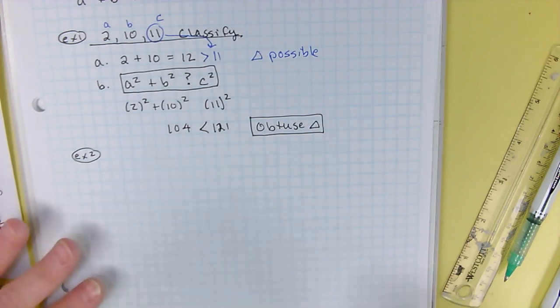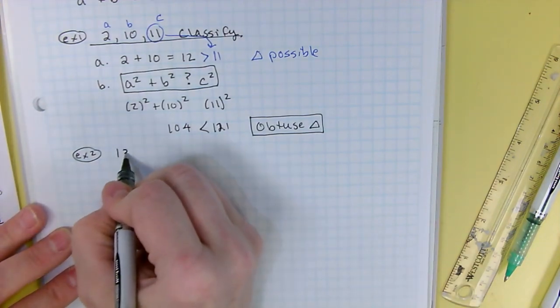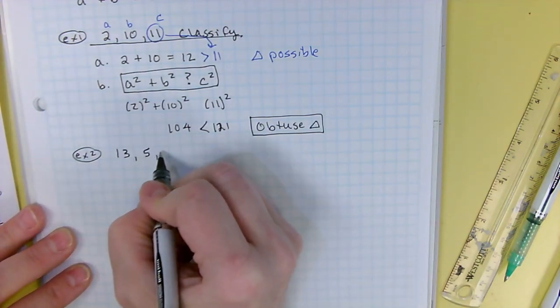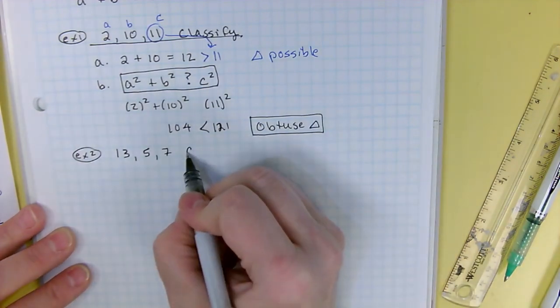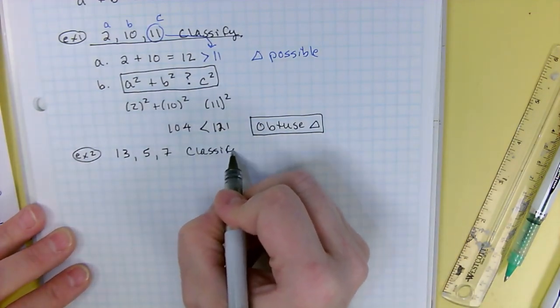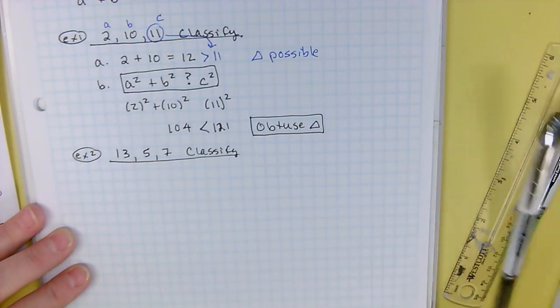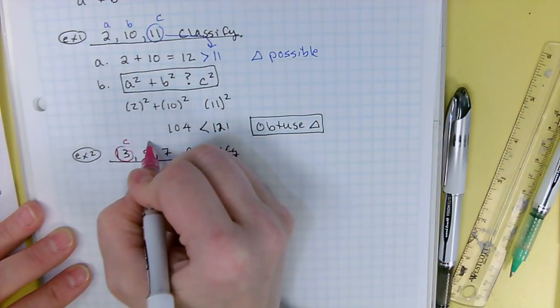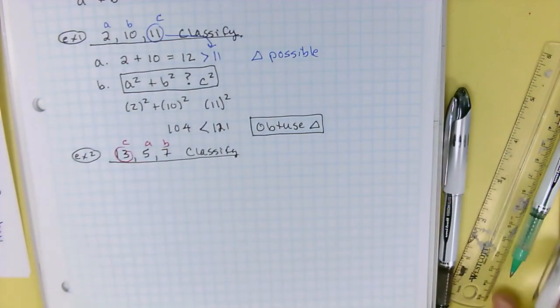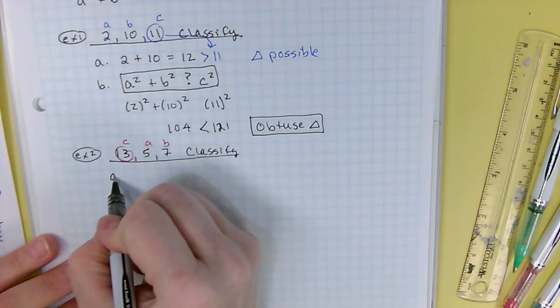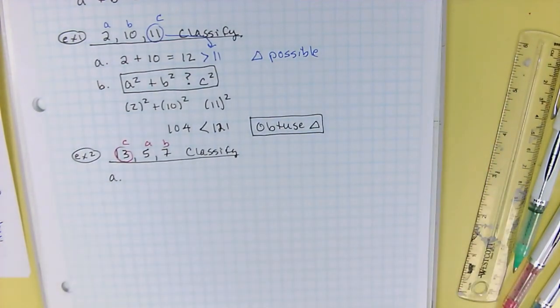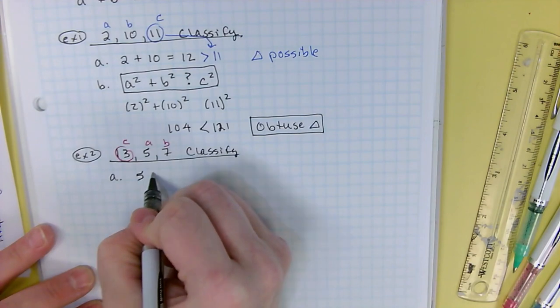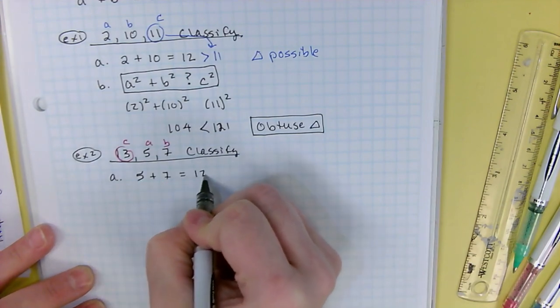All right, let's do another example. 13, 5, and 7. We're going to classify the triangle. And again, the biggest side, the 13, is the C. And we can just do A and B for 5 and 7. So first thing you're going to do is make sure that a triangle is actually possible. So take the smallest two sides and add them together. 5 plus 7 equals 12.